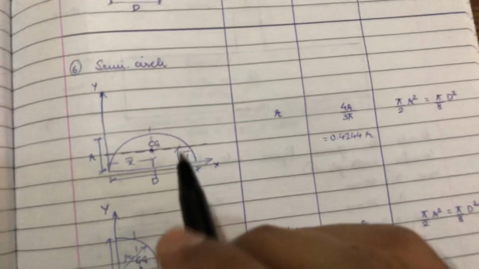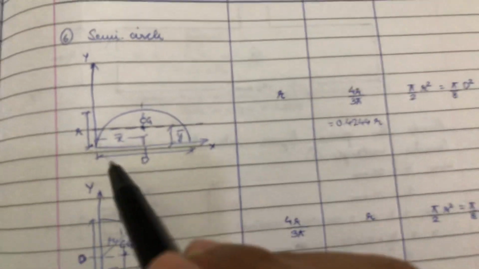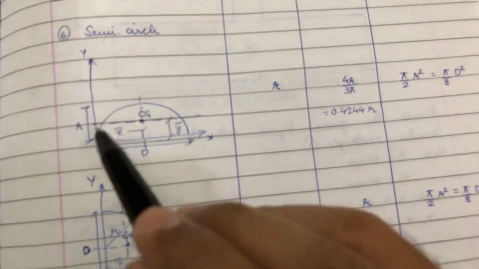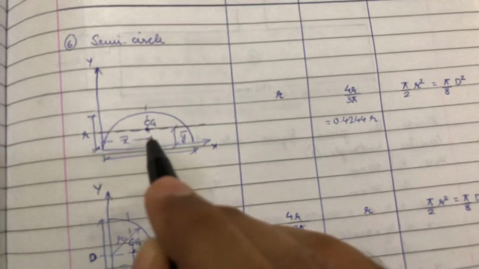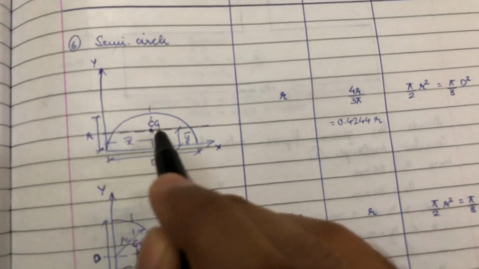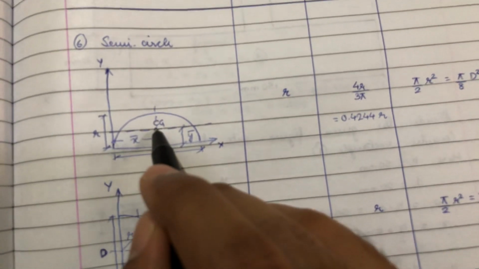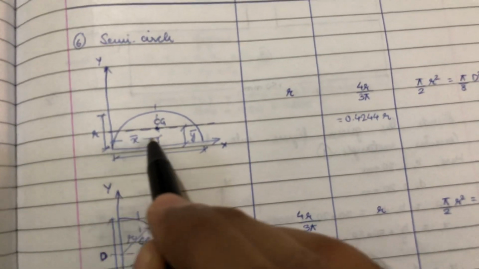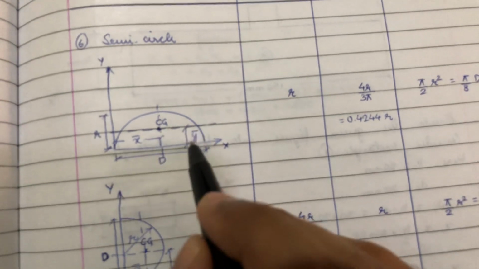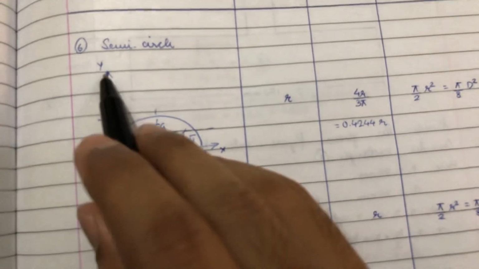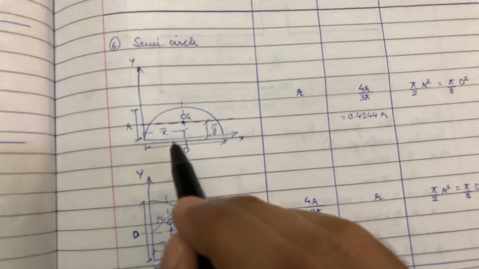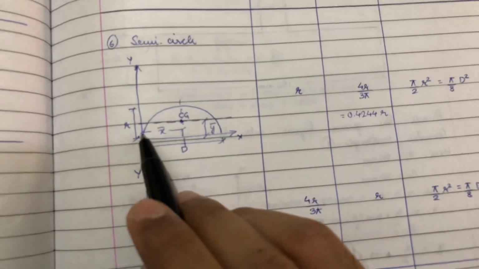Then there is a semicircle. Suppose this figure is a semicircle. Its CG will pass through this axis of symmetry. This will be the CG. This is x bar and this is y bar. X bar is with respect to the y axis and y bar is with respect to the x axis. So x bar is what?